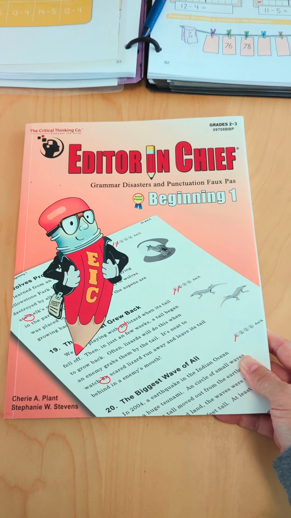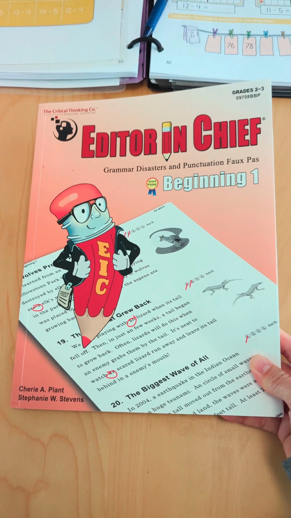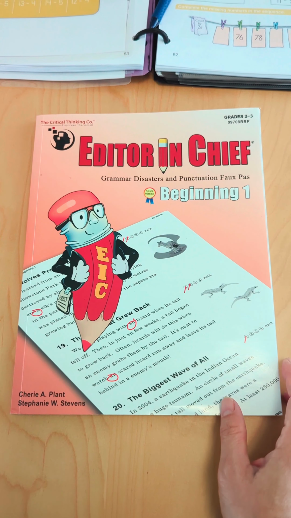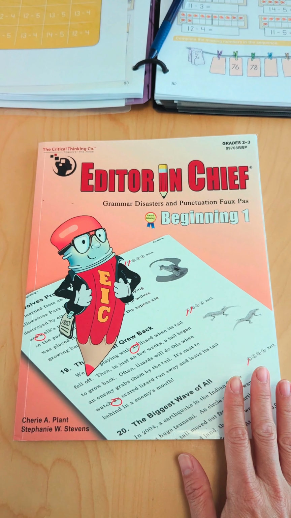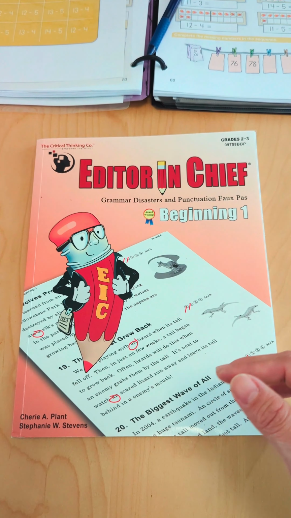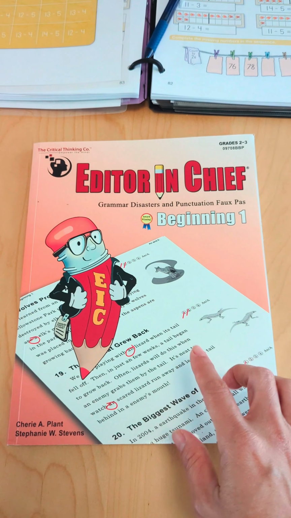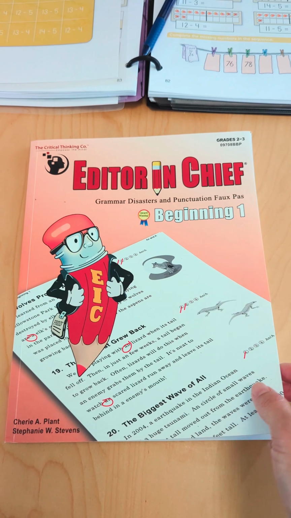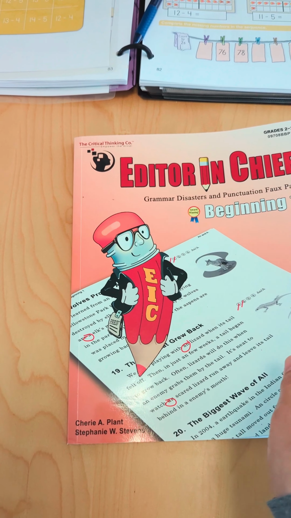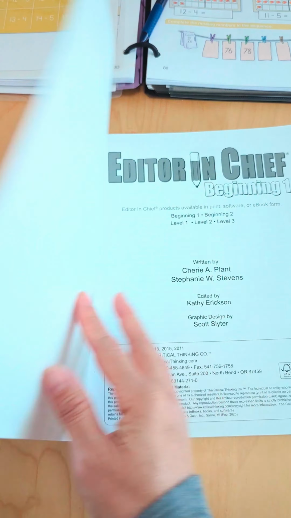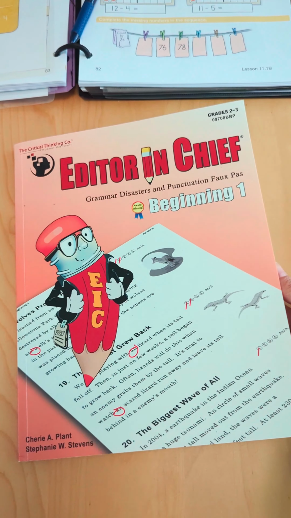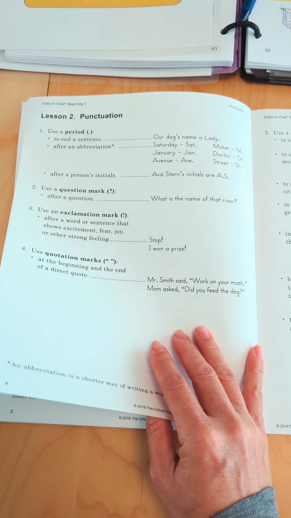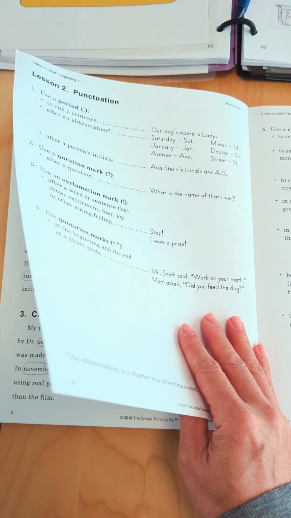So what is Editor in Chief? This is a grammar curriculum by the Critical Thinking Co, and it's basically a book on different writing styles, and you would try to find the grammar mistakes in that one writing. So let me show you the inside really quickly. So this is the beginning level 1. It's not really all the way compatible with Easy Grammar, but I try to work with it.